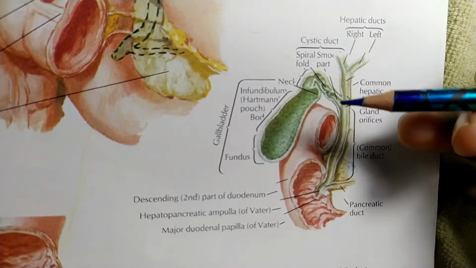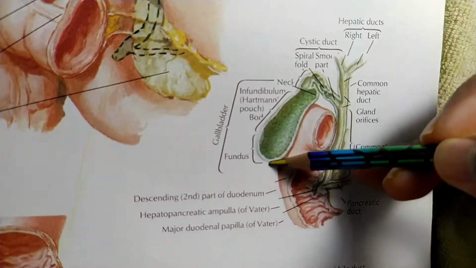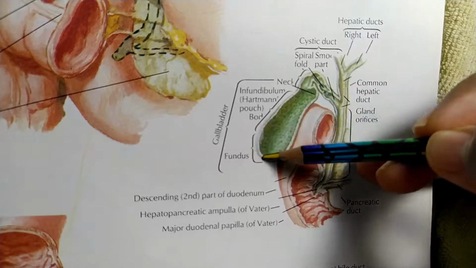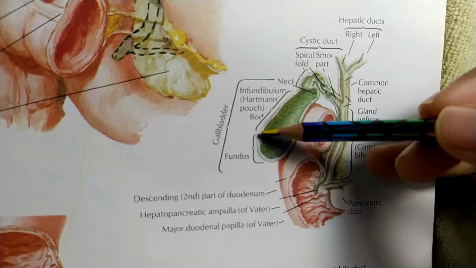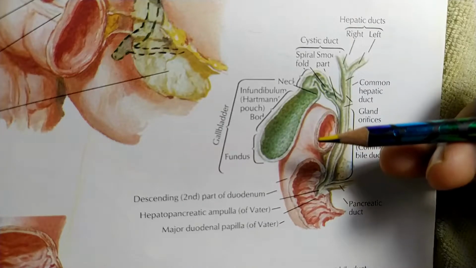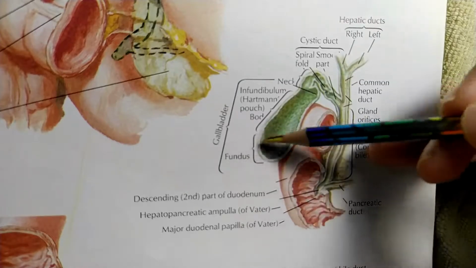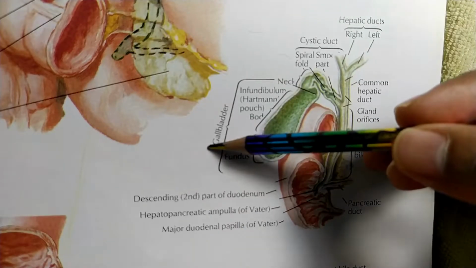Now the discussion about the fundus. This is the fundus, the tip of the gallbladder, or the lower part of the gallbladder, which lies along the 9th costal cartilage.